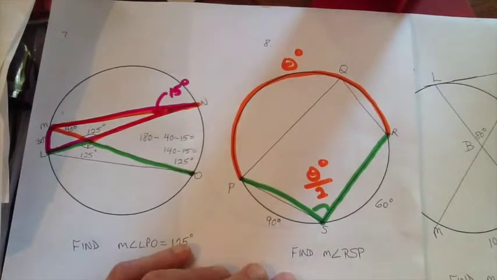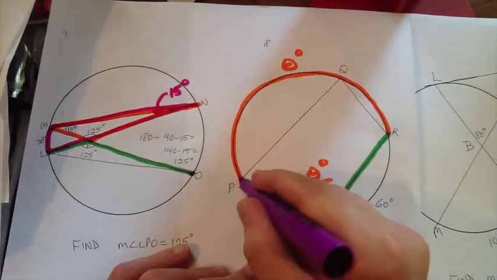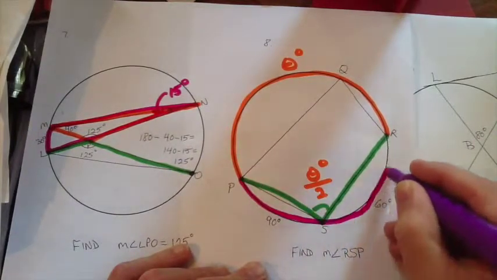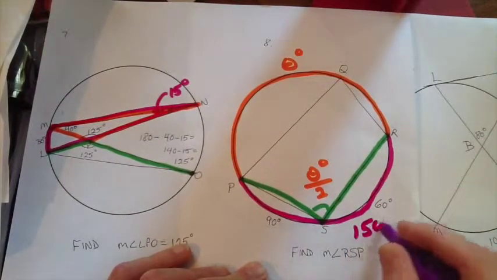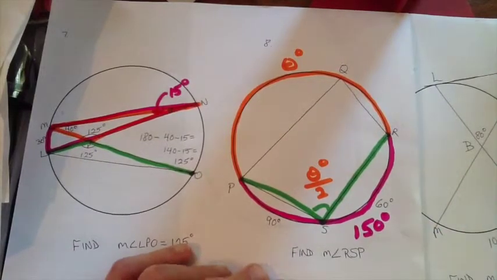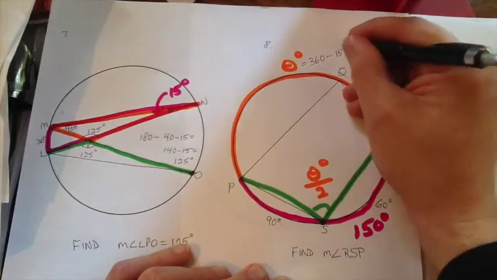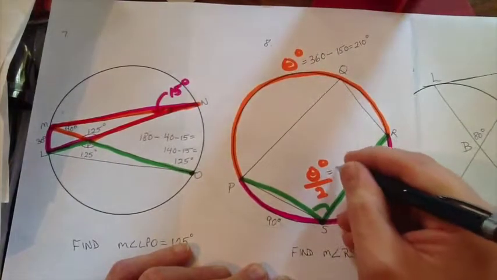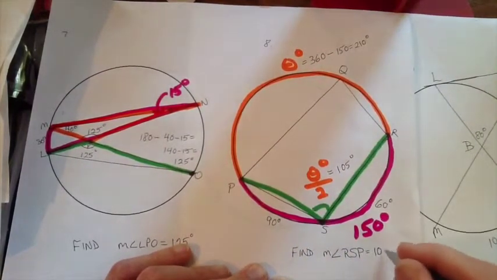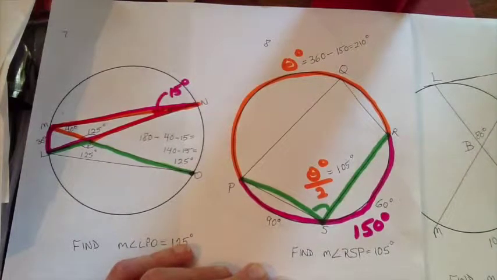The whole circle is 360 degrees. That's 150 degrees. That means this is equal to 360 minus 150, which is equal to 210 degrees. This is equal to 105 degrees, and that's what we were asked for. So that's 105 degrees.